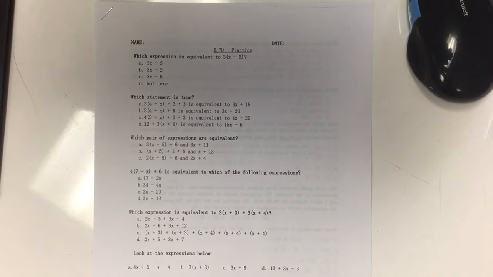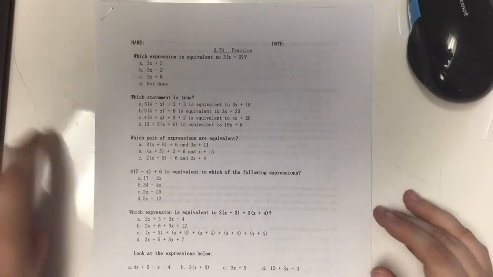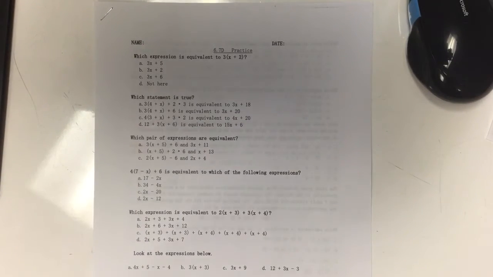All right, hey guys, so I'm sorry I'm not there, but I hope that by giving you a video, that kind of helps with some of the panic that you might be having. So we are looking at practice 6-7D practice, which is over equivalent expressions.